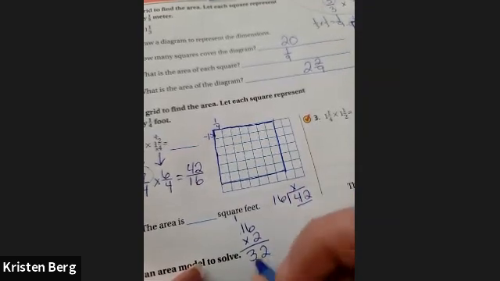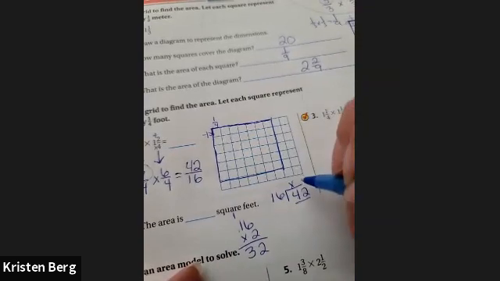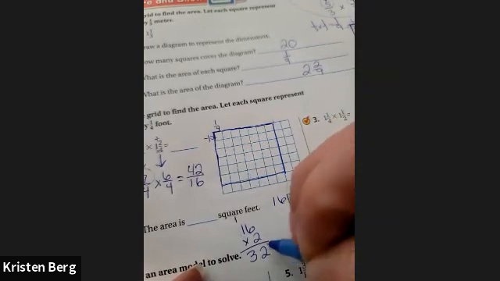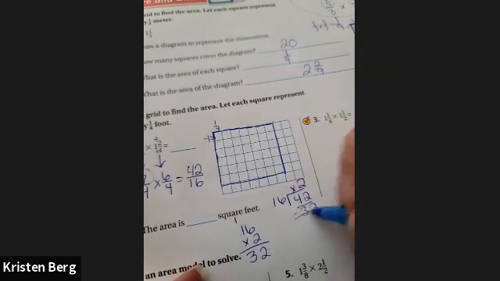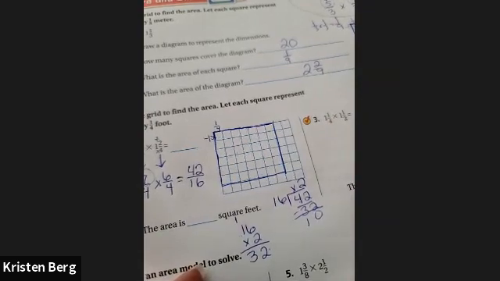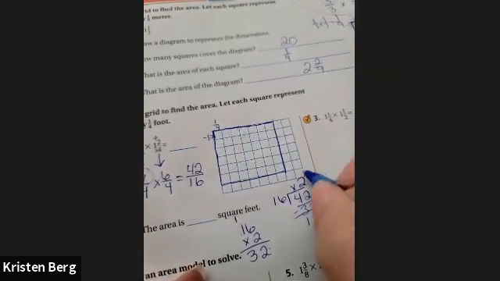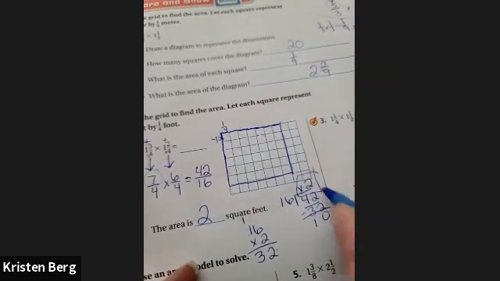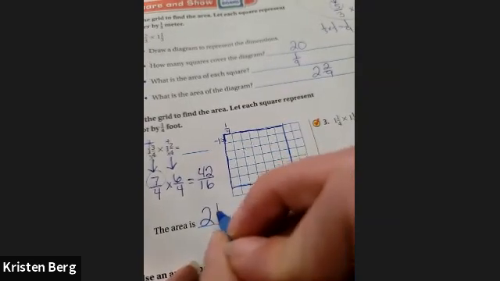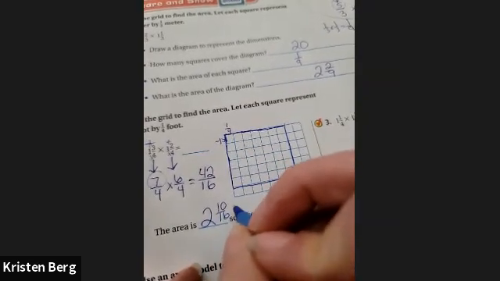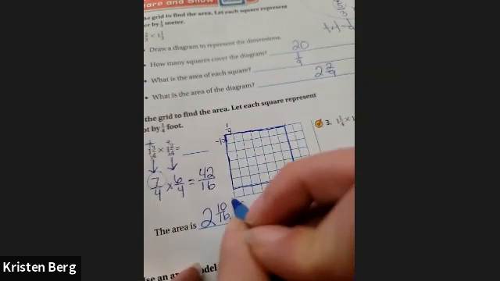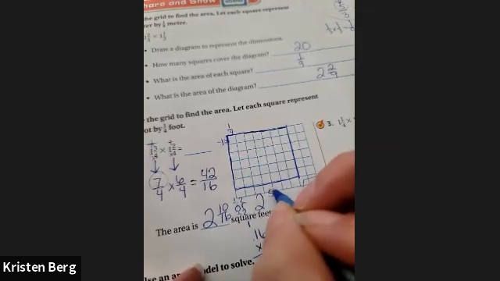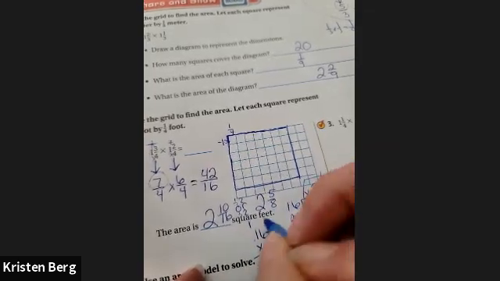So that is only 10 away. Am I going to be able to get another 16 in there? No, I cannot. So then 2 times 16 is 32. Then subtract, that would be 10 remaining. So therefore, my answer to this is 2 wholes and 10 sixteenths. And then if you wanted to, you could have reduced these by dividing both by 2, and it would have been 2 and 5/8 square feet.